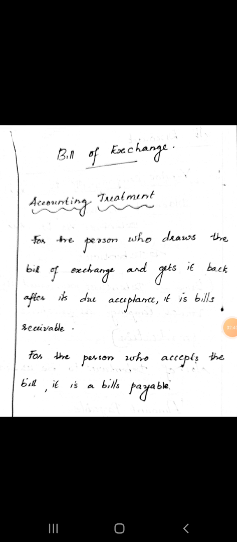Next, maturity of bill. The term maturity refers to the date on which a bill of exchange or a promissory note becomes due for payment. In arriving at the maturity date, 3 days, known as days of grace, must be added to the date on which the period of credit expires. Instrument is payable.